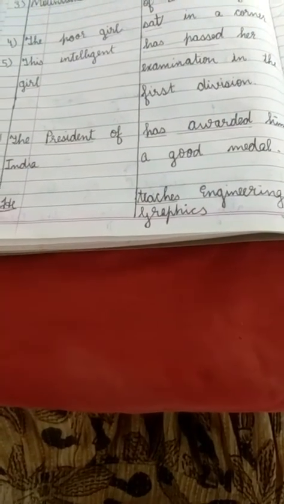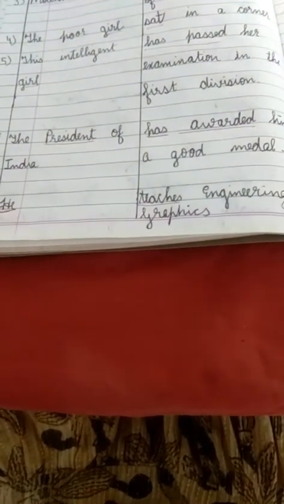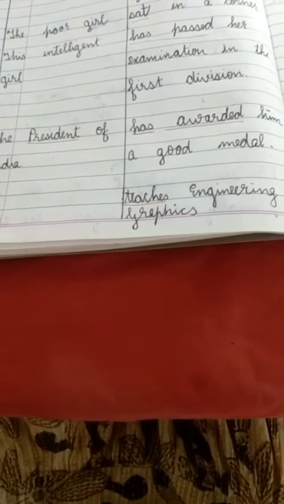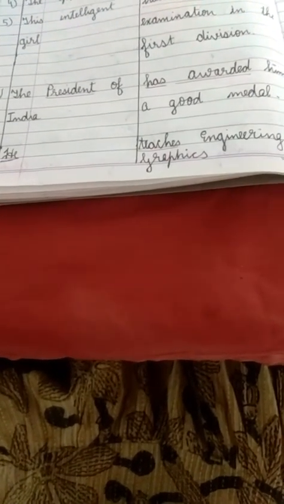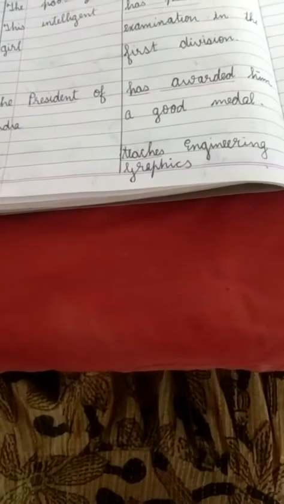Sixth, the President of India has awarded him a gold medal. Now here also the President is the subject and has awarded is the predicate. Seventh, he teaches engineering graphics. Here also the pronoun he is the subject and teaches, that is the verb, is the predicate, and engineering graphics is the object.